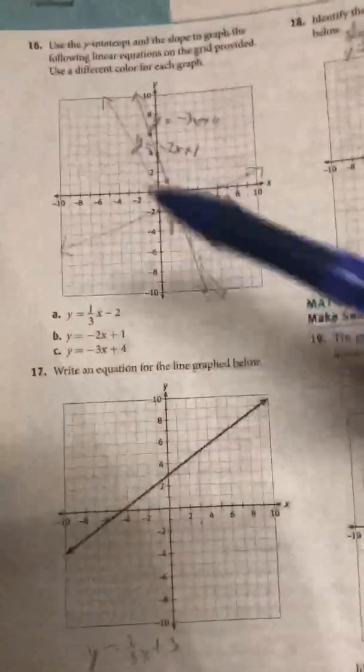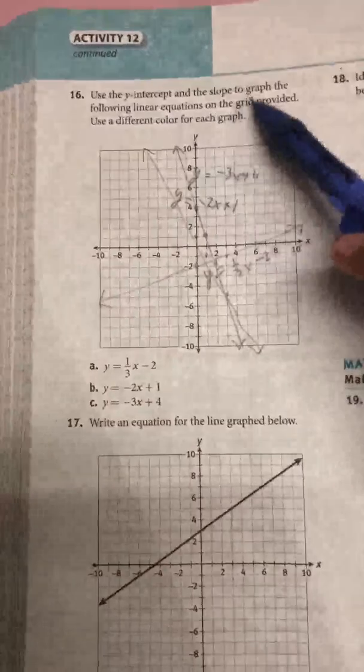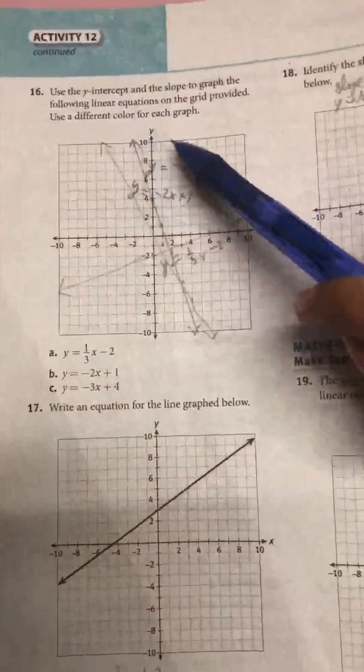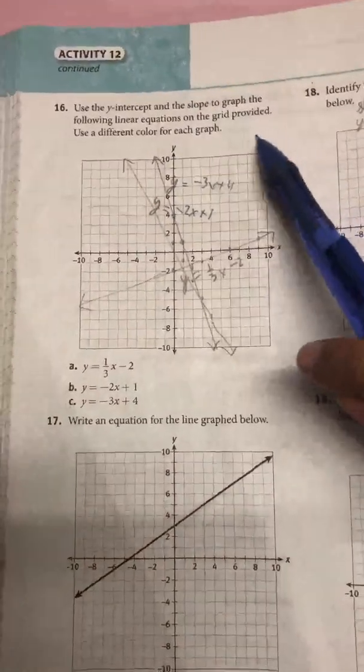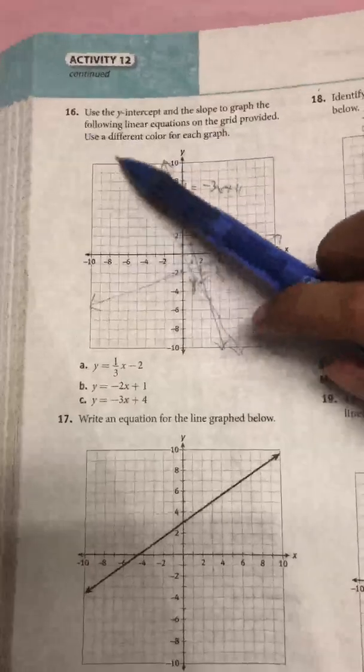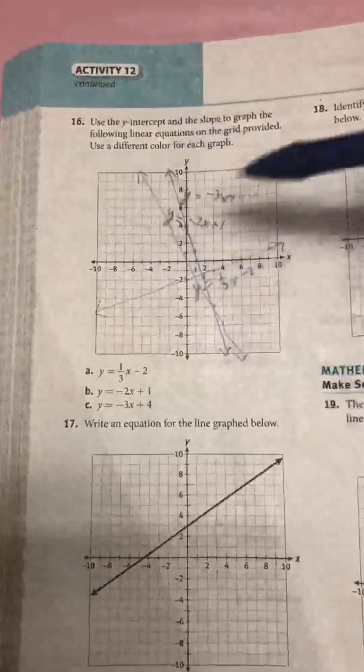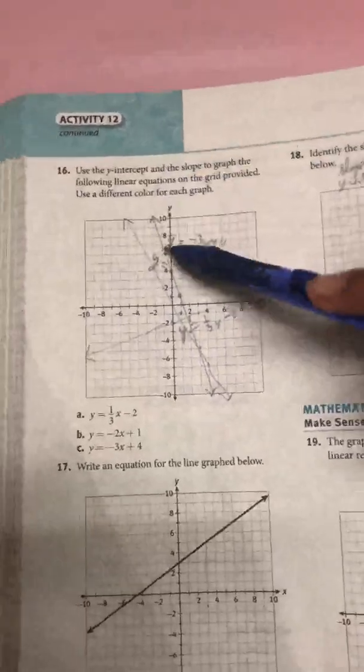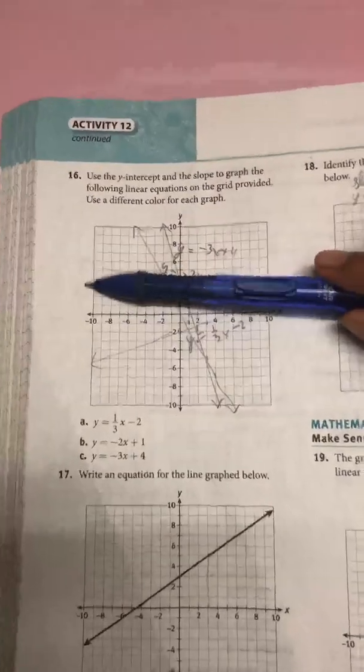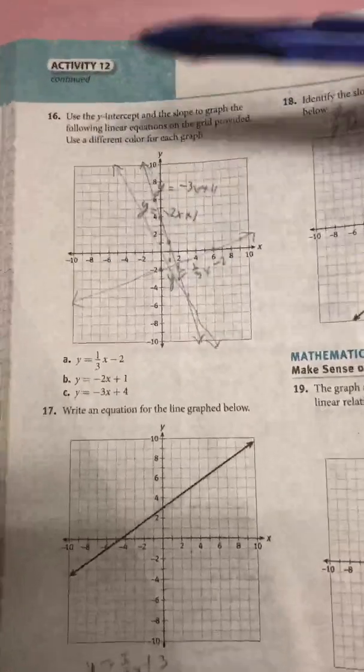and it's continued. So let's move on to number 16. Number 16 says, use the y-intercept and the slope to graph the following linear equations on the graph provided. Use different colors for each graph. You don't need to use different colors. Like I labeled using the equations, you can do the same, or you can just label A, B, C. Anything you prefer.